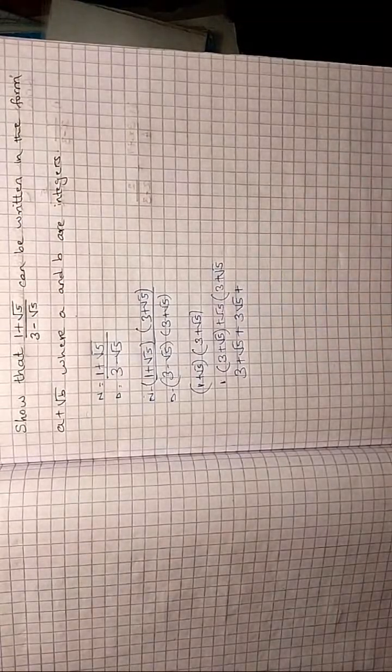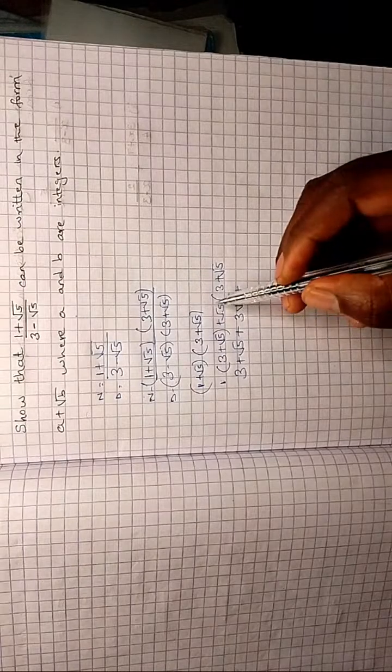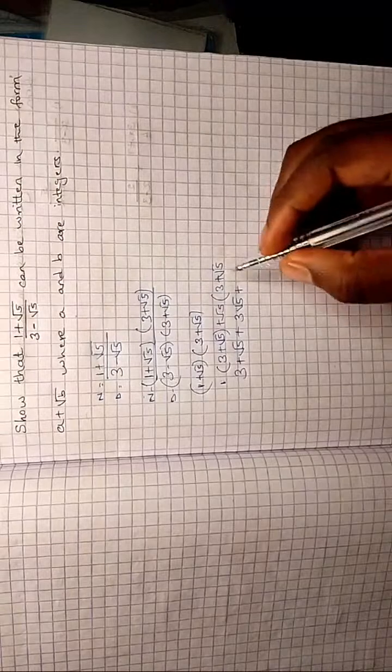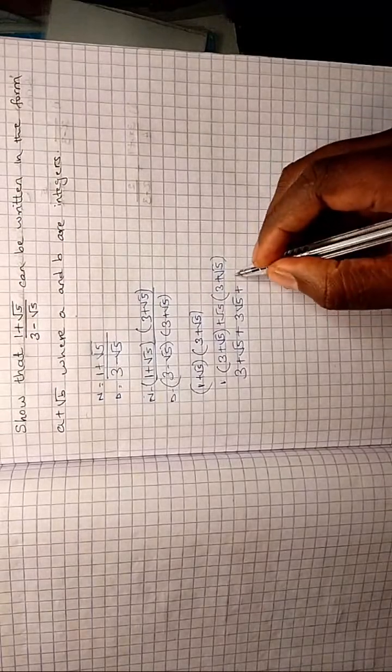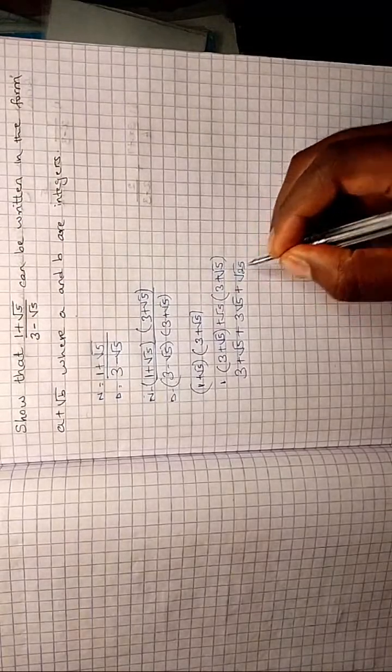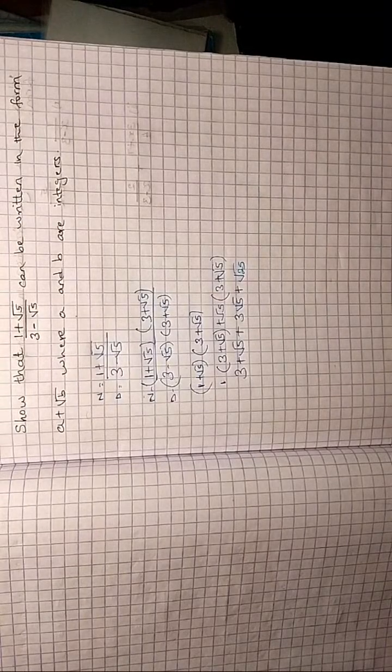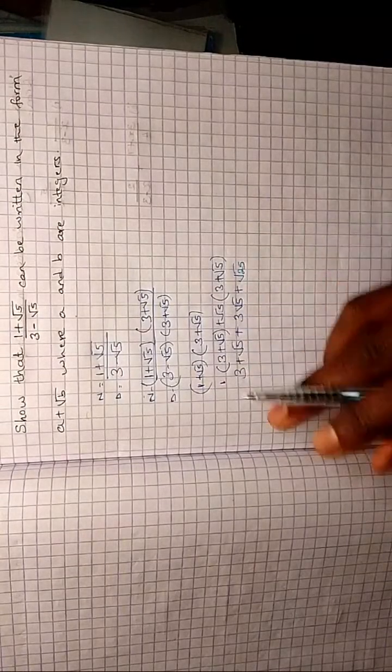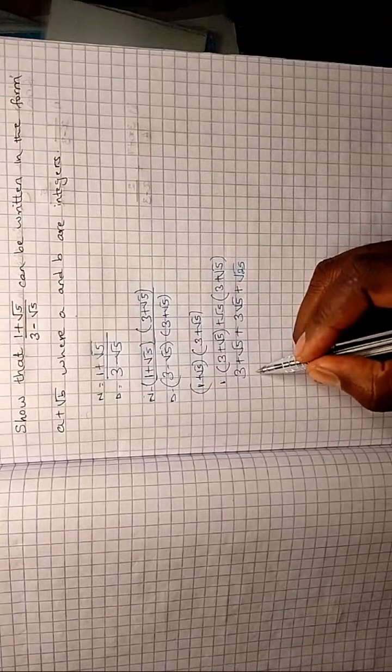root 5 times root 5, which is the same as the square root of 25. Now let me collect the like terms.